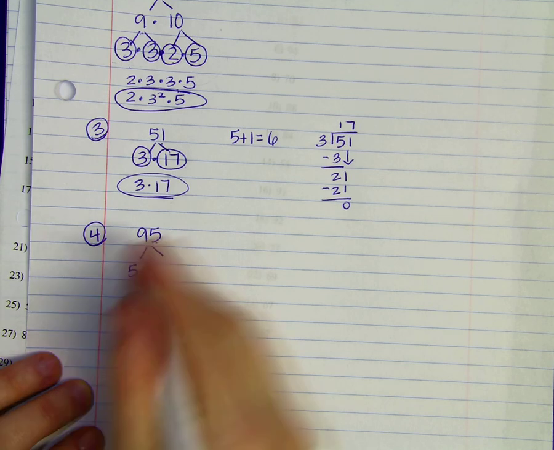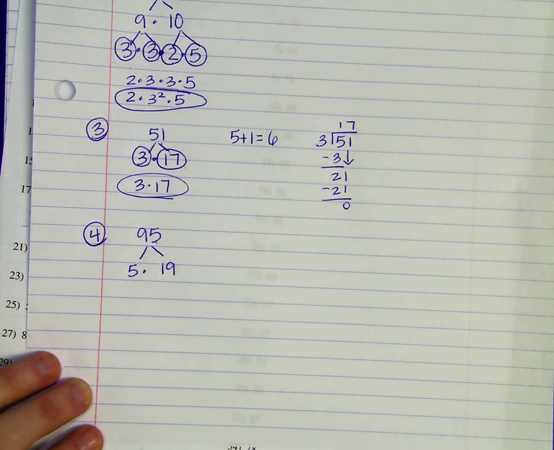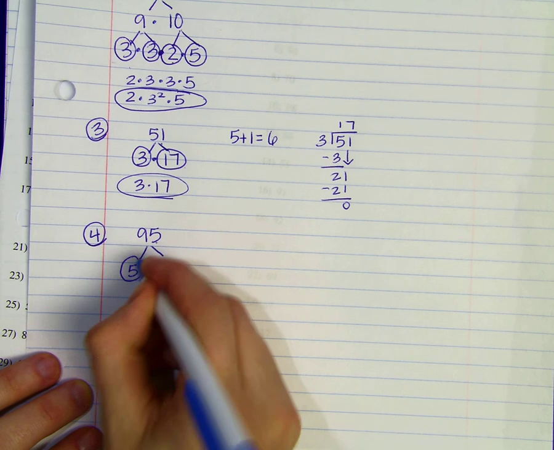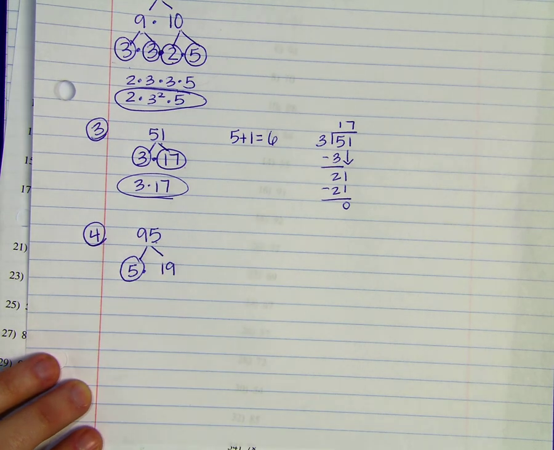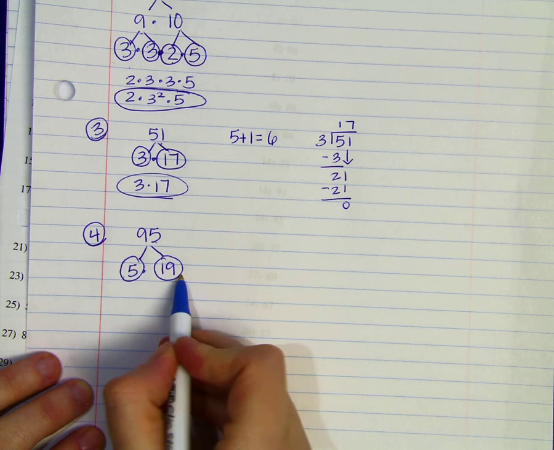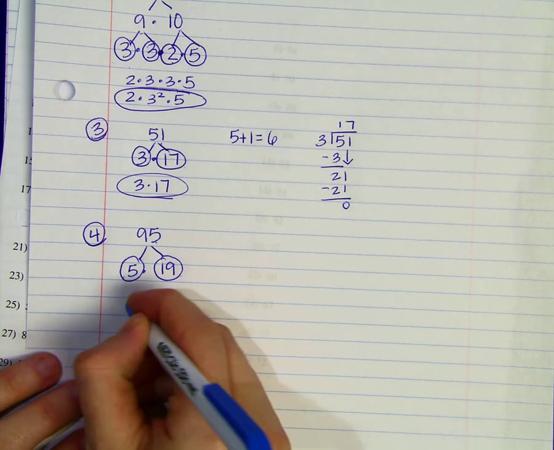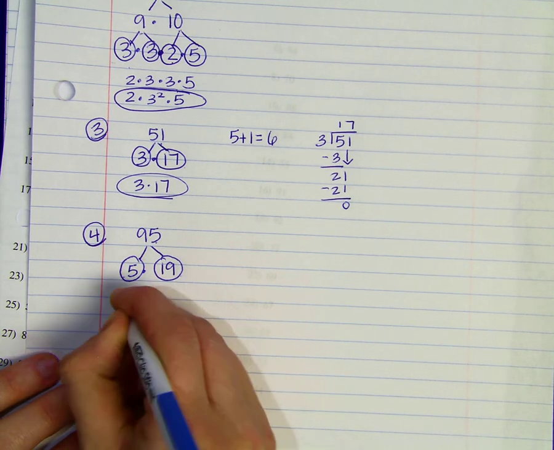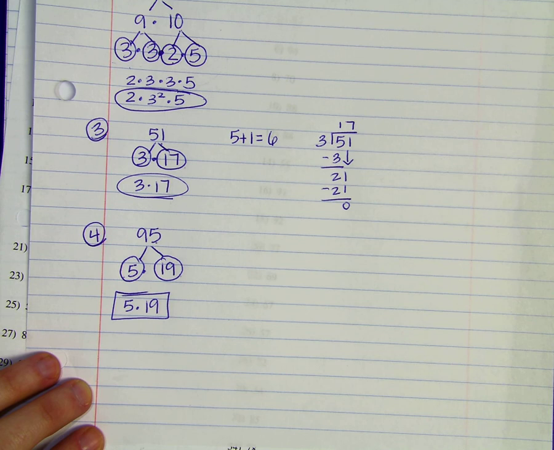Actually, in this case, 5 times 19 is going to give me 95. We've already discussed before that 5 was prime, so we'll go ahead and circle it. 19: the only pair of factors for 19 are 1 and 19. Therefore, 19 is also prime. I can't go any further. I'm done. The prime factorization of 95 is just simply 5 times 19.